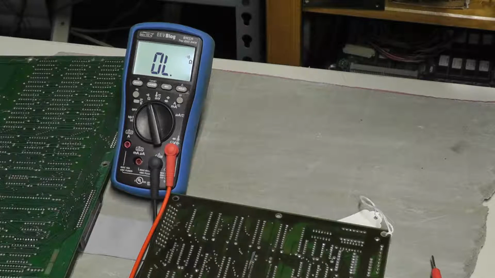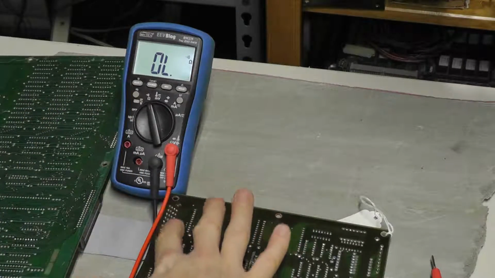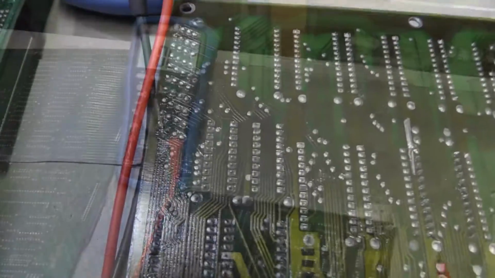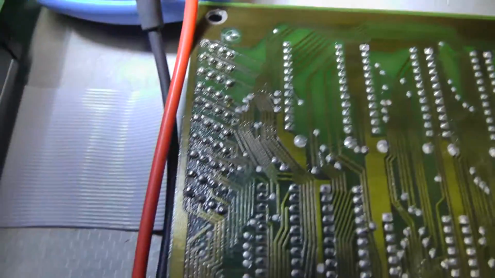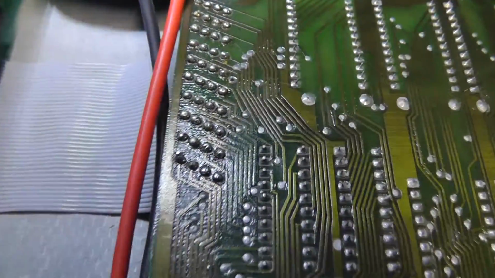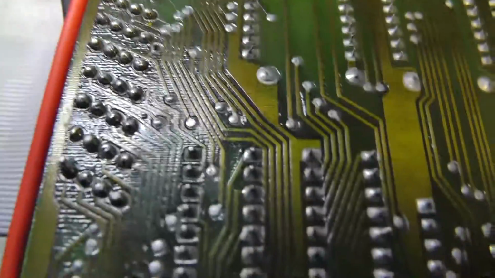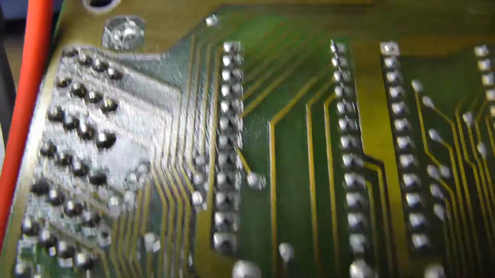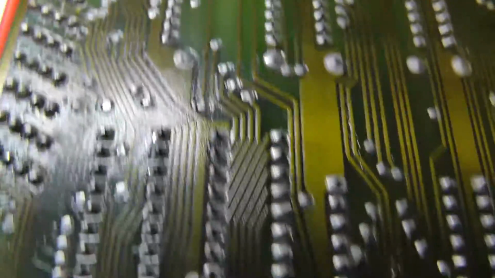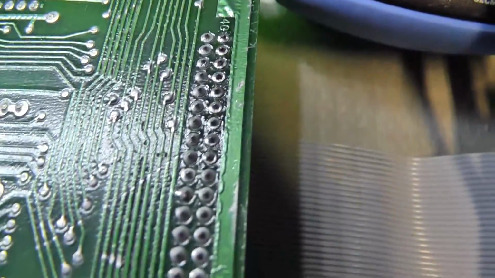So I'm going to probably reflow solder on here, because one of the things is, if you look at this ROM board here, get real close, it looks like somebody did reflow solder on it, and it doesn't look great. It's kind of all bubbled up there, so there could be some cold solder joints there. Solder on this side, is that too bright or what?